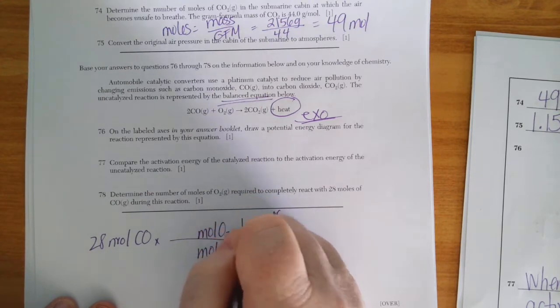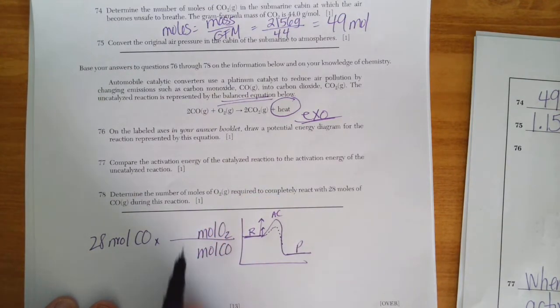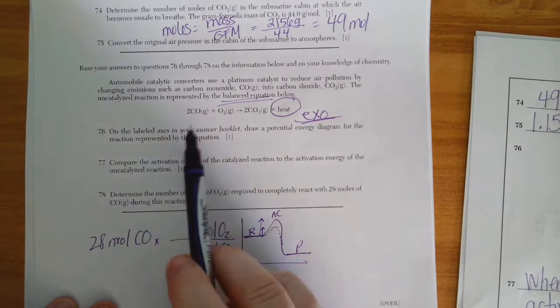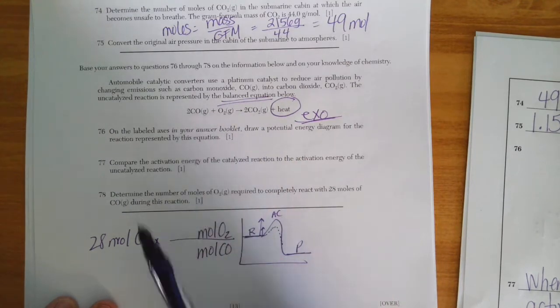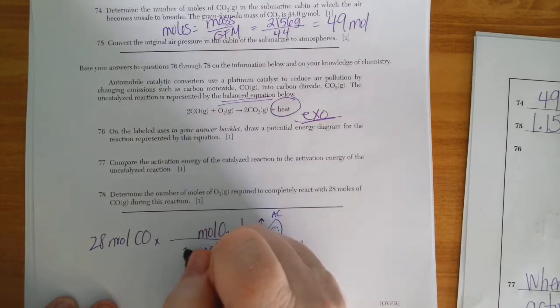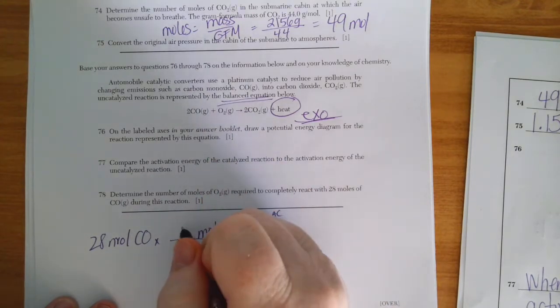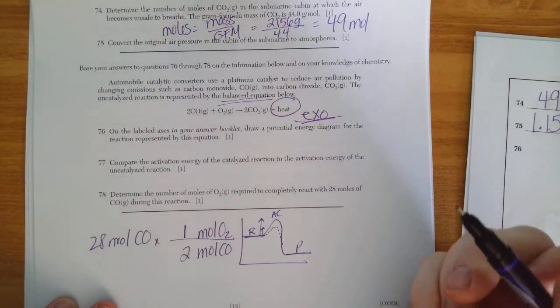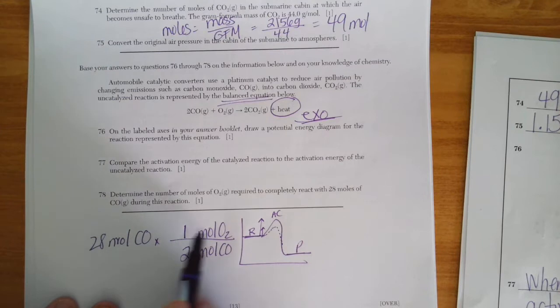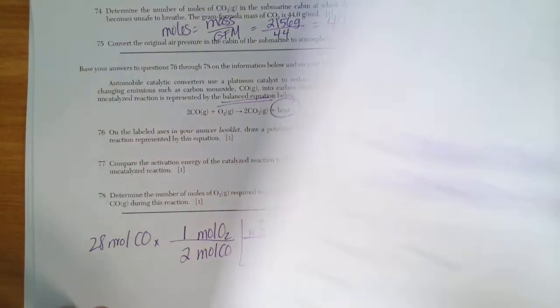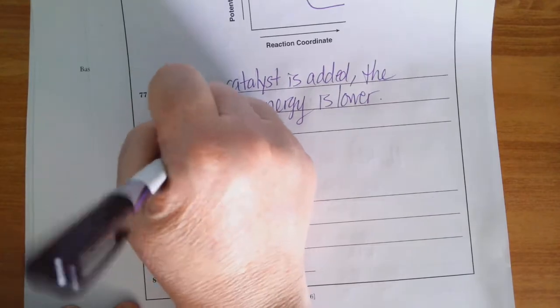So I need moles of CO down here. Where do I find these numbers? From the coefficients. So what is the coefficient in front of CO? 2. In front of O2? 1. So I take 28 times 1, which is 28, divided by 2, which is 14. So 14 moles are required.